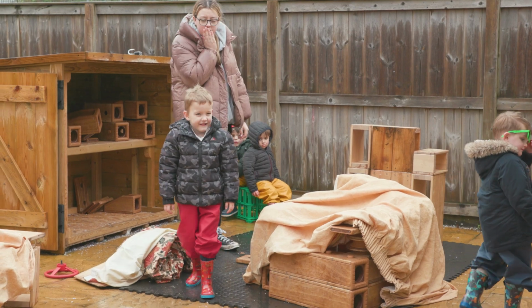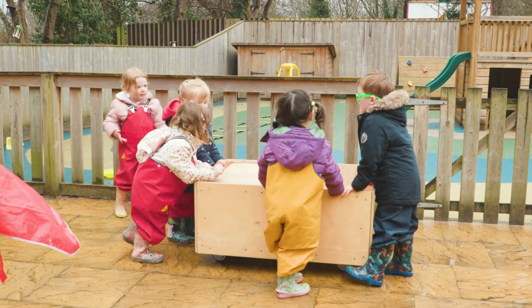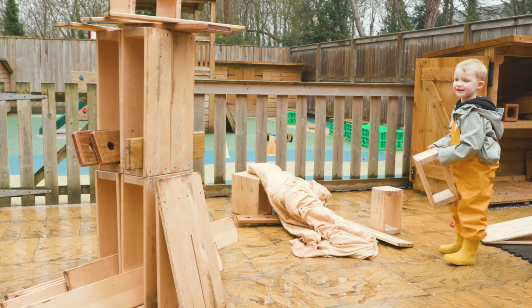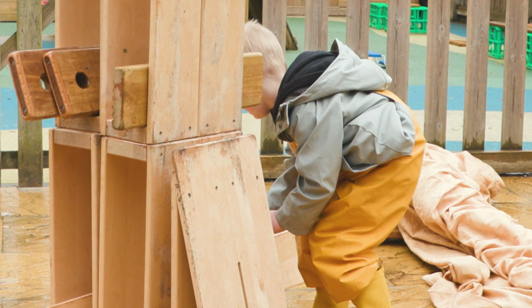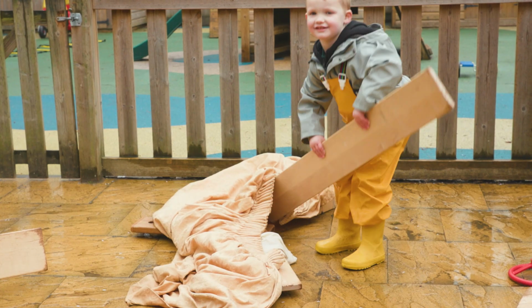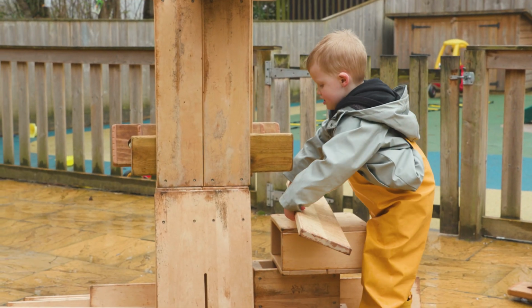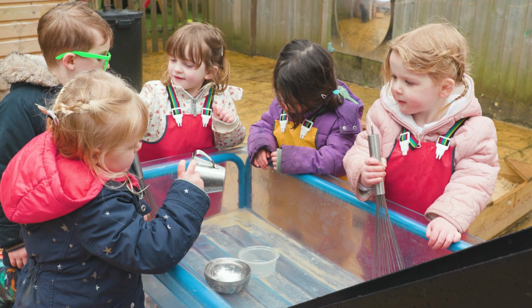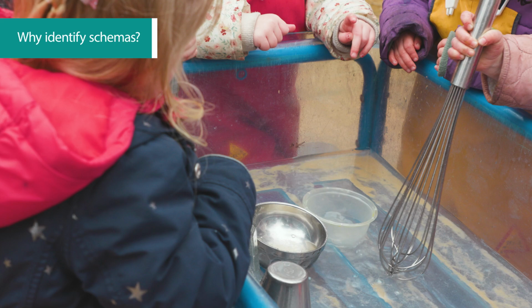Schemas or repeated patterns of behaviour are an essential part of children's development. Young children learn a lot through their schematic play. These repeated patterns of behaviour support children's cognitive development as they construct knowledge through trial and error while they interact with the world around them and begin to make sense of it and how they can impact upon it.